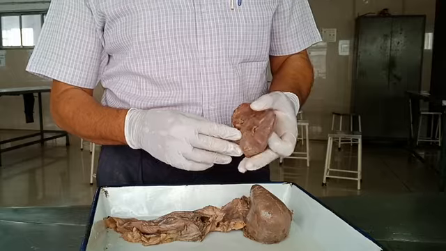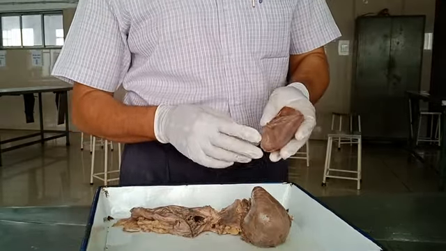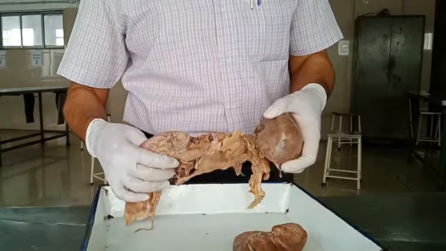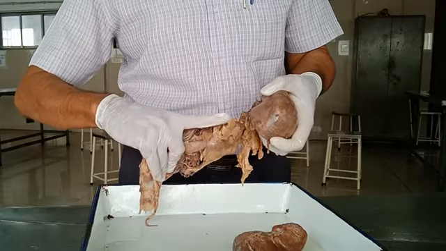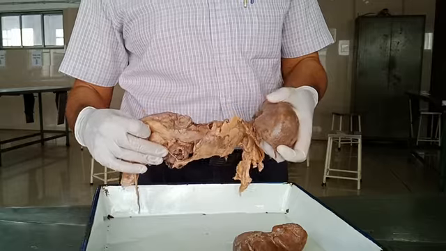Now I am going to tell you about the spleen. In the exam you can get a separate spleen. Also you can get a combined specimen of spleen, pancreas and duodenum. From there also questions will be asked about the spleen.